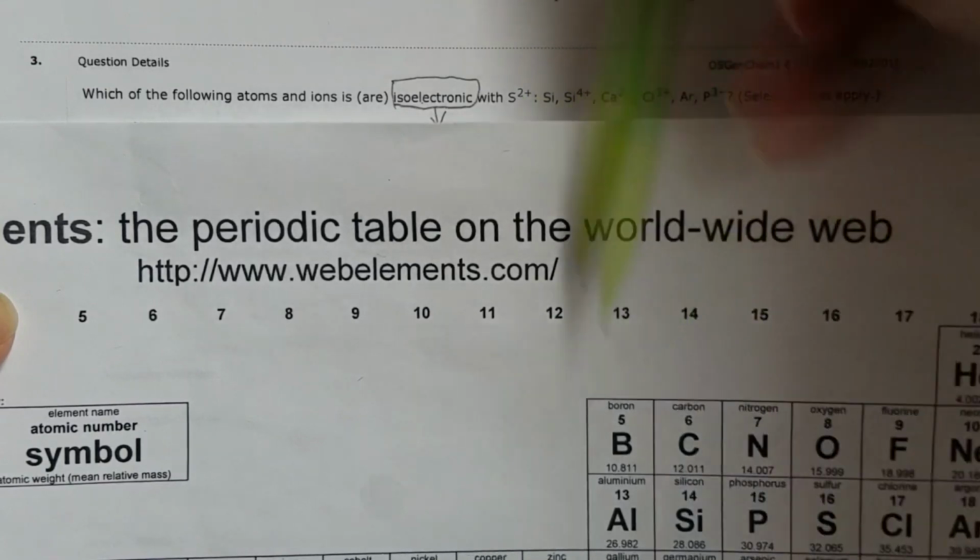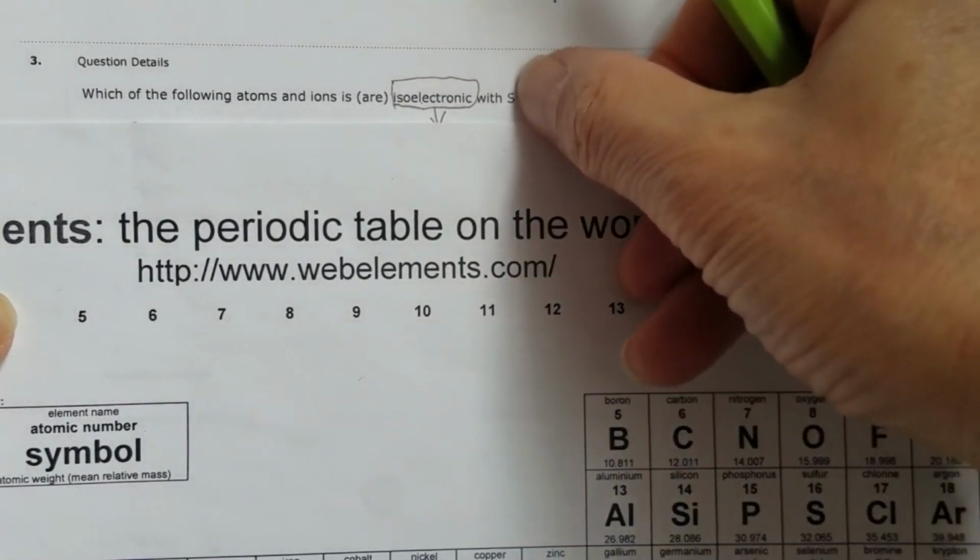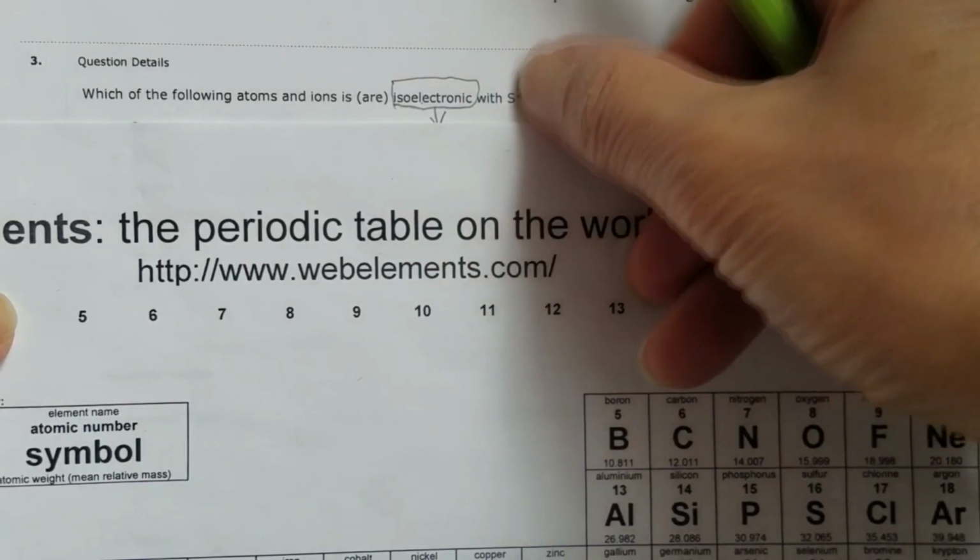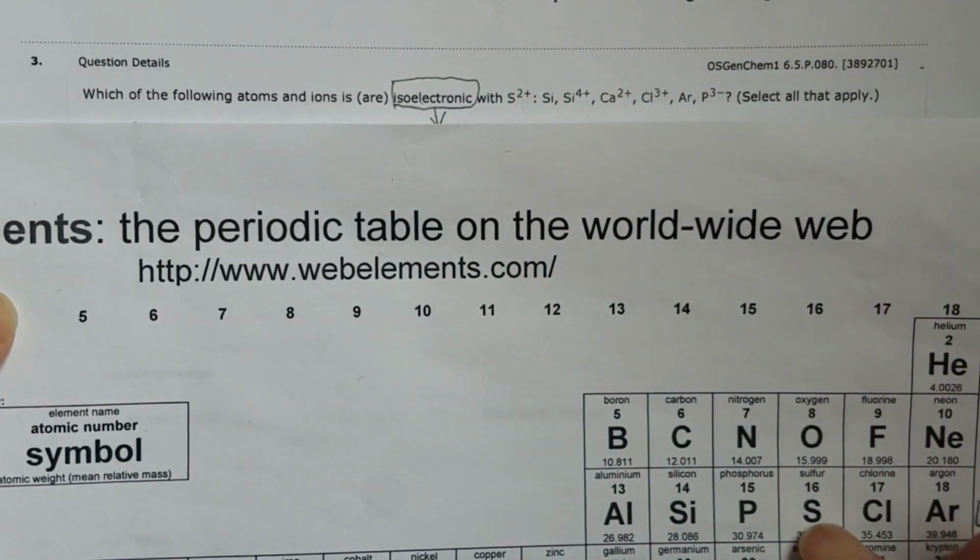First, let's try to find out just the sulfur. The atomic number of sulfur is 16. Then 2+ means lost 2 electrons. That should be 14.